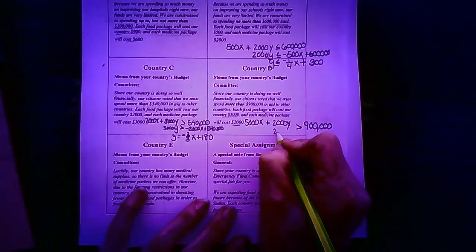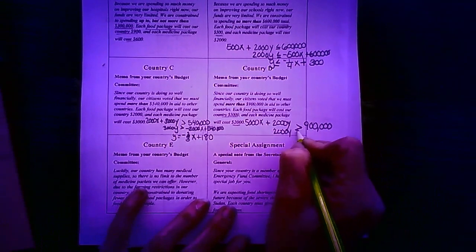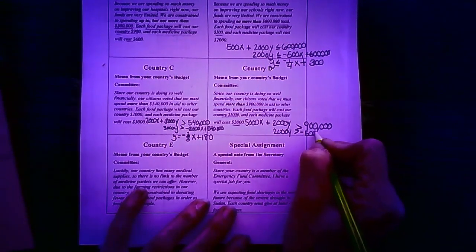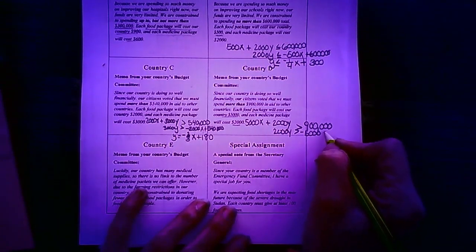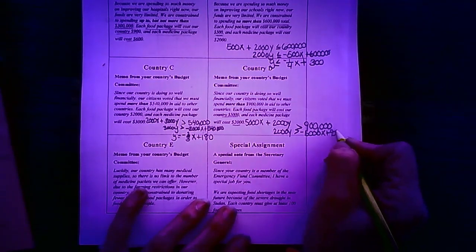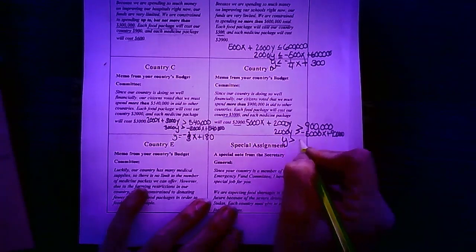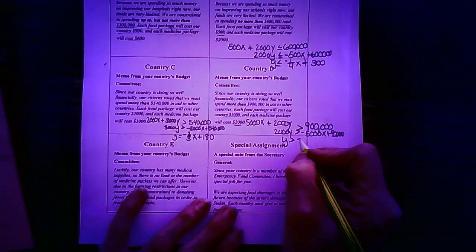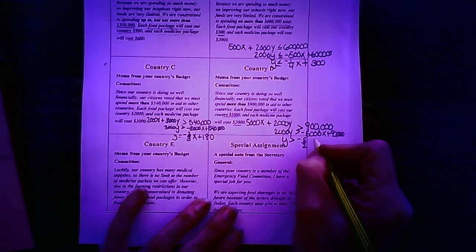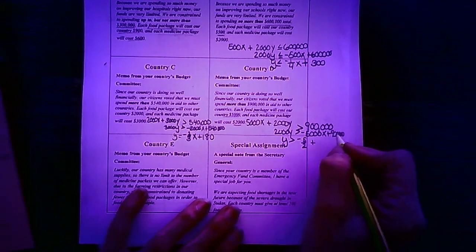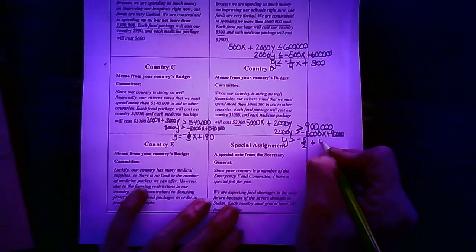I've got 2,000y is greater than negative 5,000x plus 900,000. So y is more than negative, and I'm just going to leave this as an improper fraction, 5 over 2, plus half of 900 is 450.